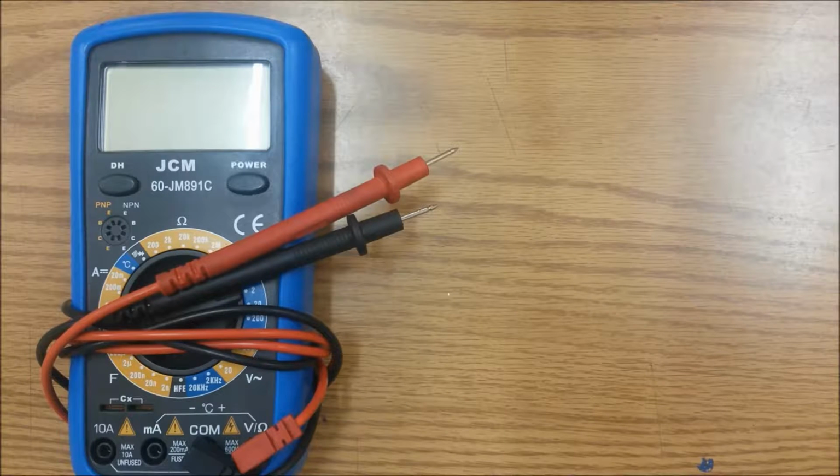Okay, so a voltage divider is a circuit network which allows us to get different voltage references from a single supply voltage. Now, I've actually done an earlier video talking about voltage dividers. I will list it in the description below for you to check it out.